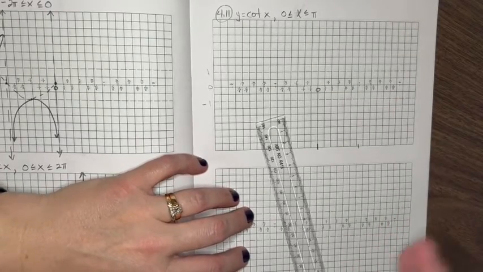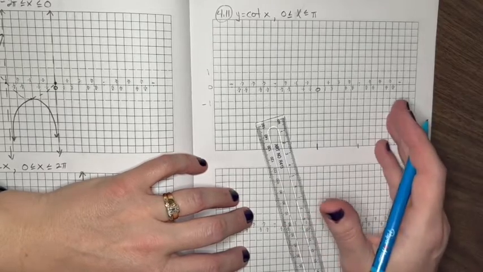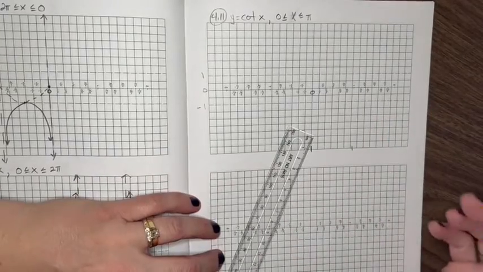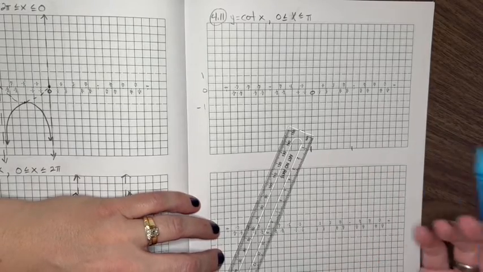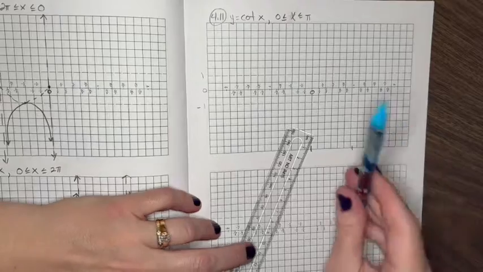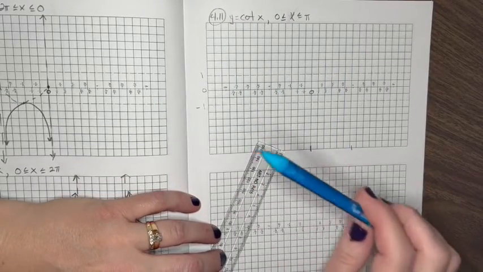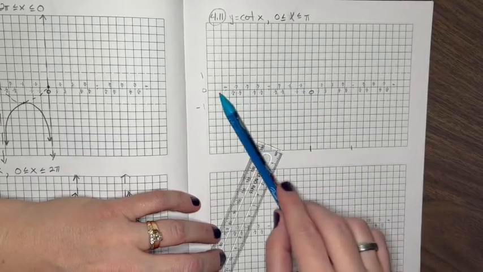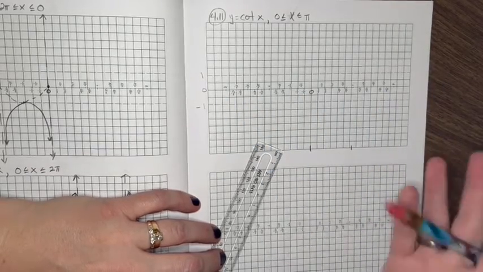So the first thing we want to do is to mark our barriers. Remember how we had barriers in the tangent? Well, the barriers for our cotangent are slightly offset, okay? So everywhere when we did a tangent that it crosses the 0 mark, that is the barrier for the cotangent.